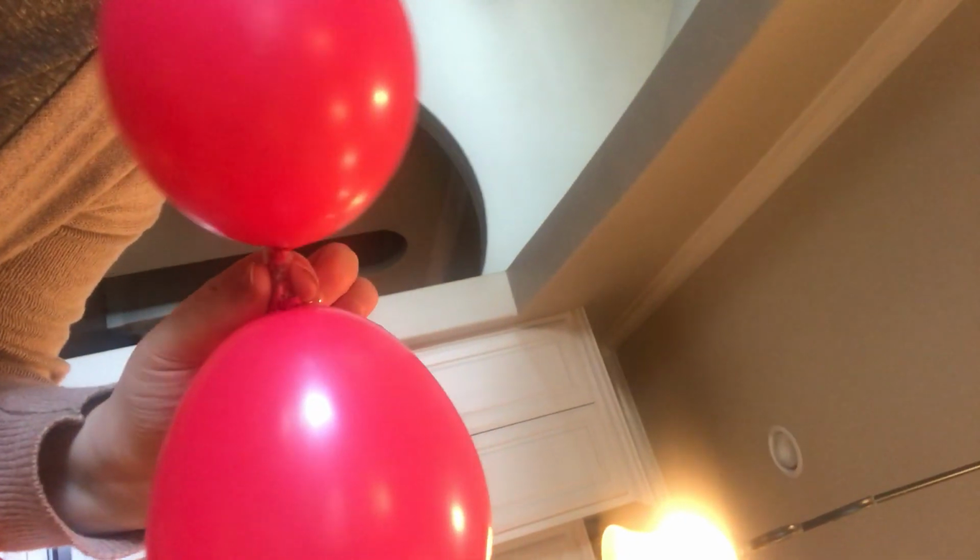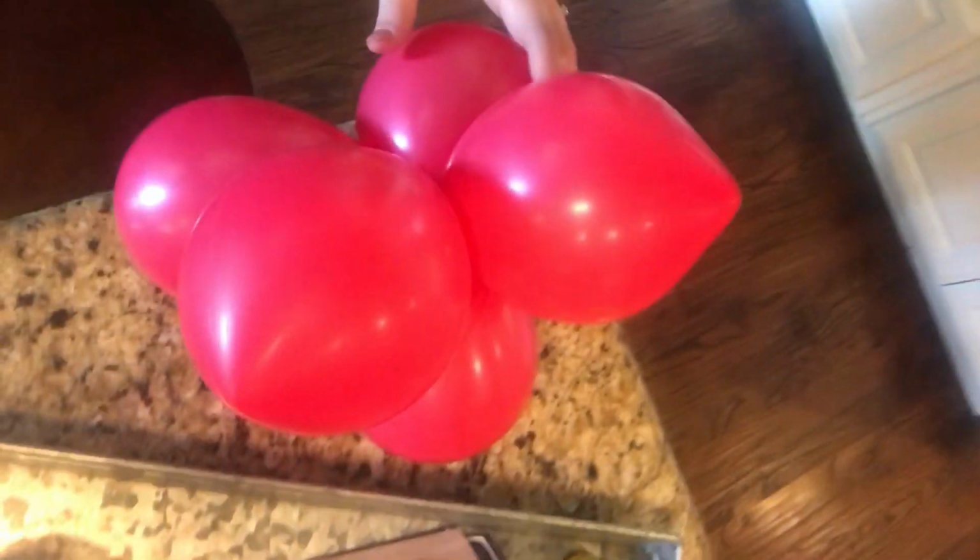So what you had to do is you had to blow up balloons, and I blew them up. So here's the first one. That's 2, 3, 4, 5, and 6.